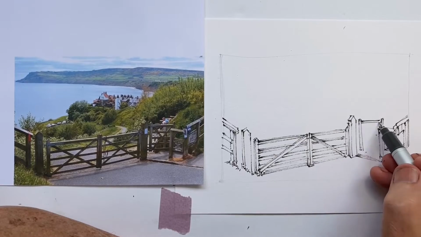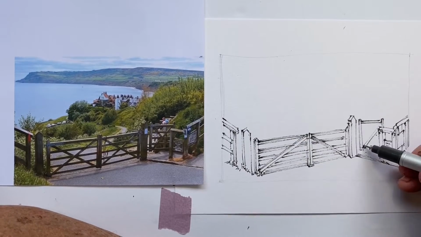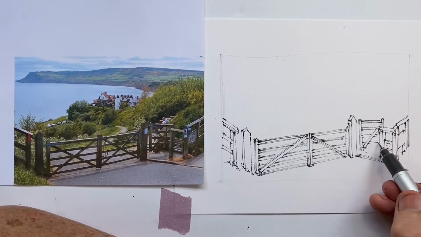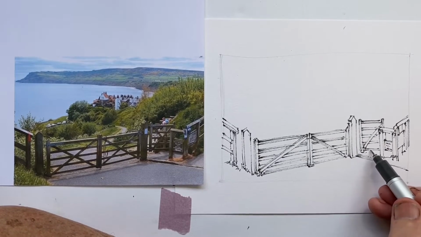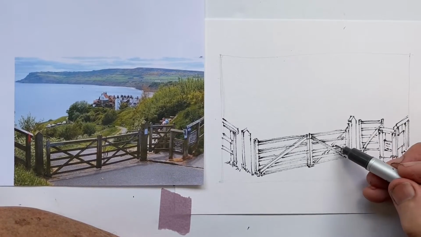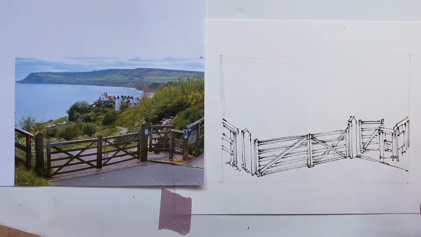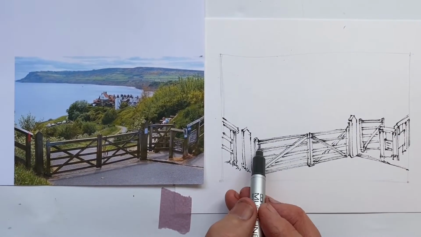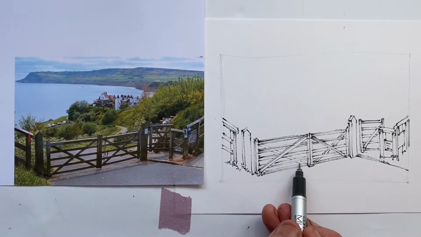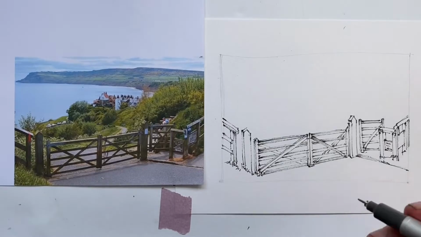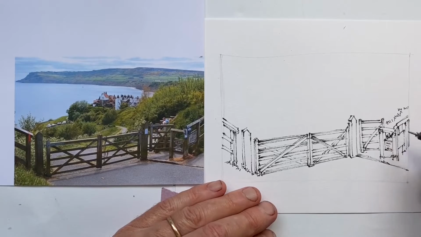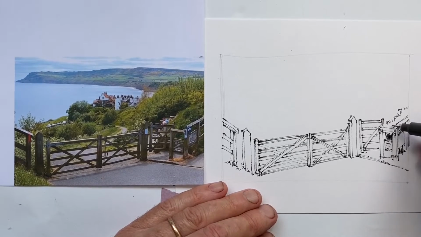Now, you'll find this reference photo, of course, on my channel community page if you'd like to have a go of this landscape view of Robin Hood Bay. And you can see even here, I'm doing a row of dots just to help me position the diagonal cross piece on the other side of the gate, and the same technique on the other side. This is where you want to be really careful. You put the line in the gap between two railings and not in the railing.